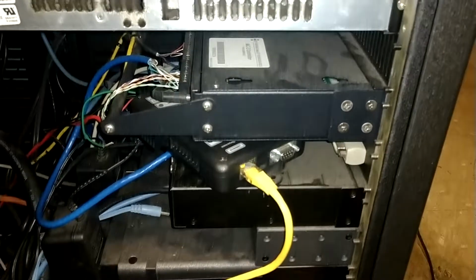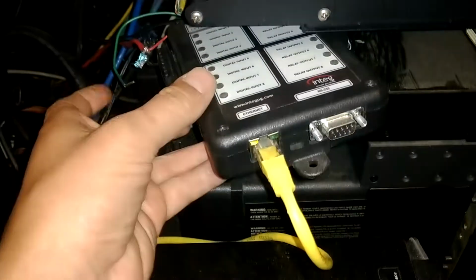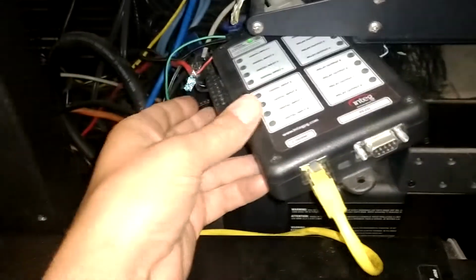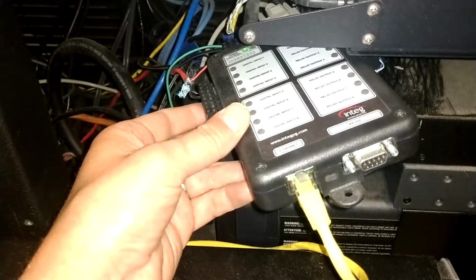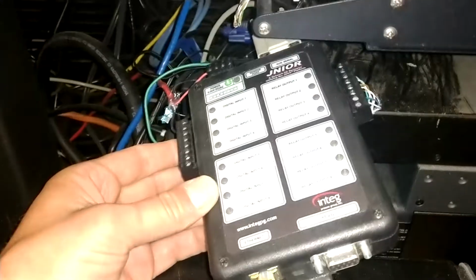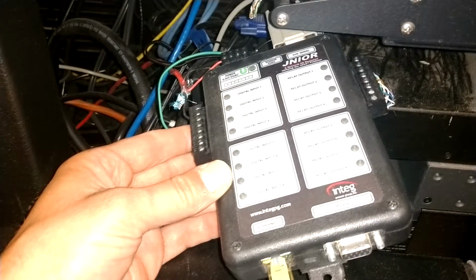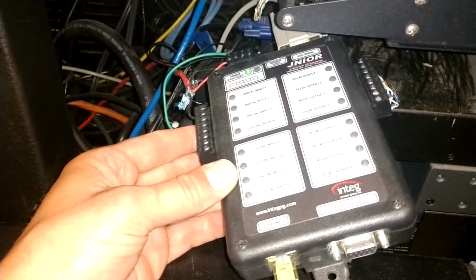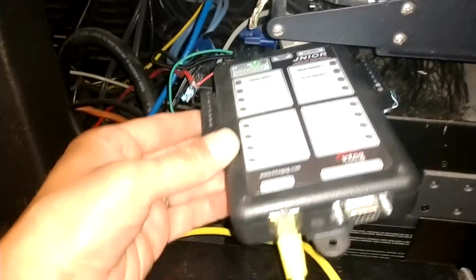Now, for this next part, we kind of got to get into the guts. We're underneath the projector, inside of the projector rack, and we see this little device. This is the Junior. It's called Junior because it stands for Java Network Input Output Resource. Simple little device, but it does a lot of really neat stuff for us.